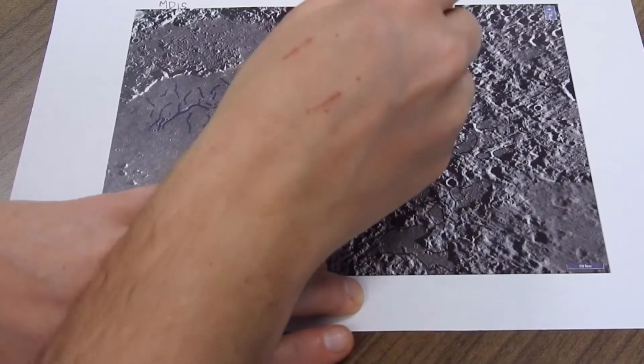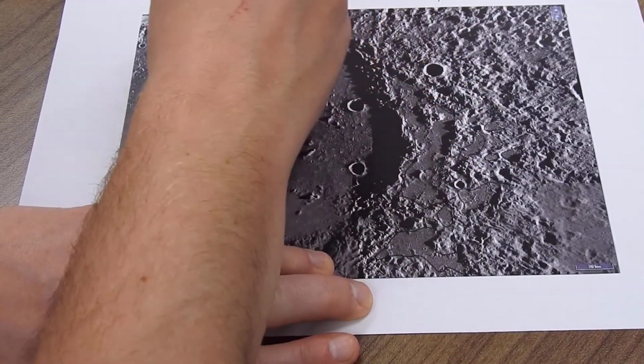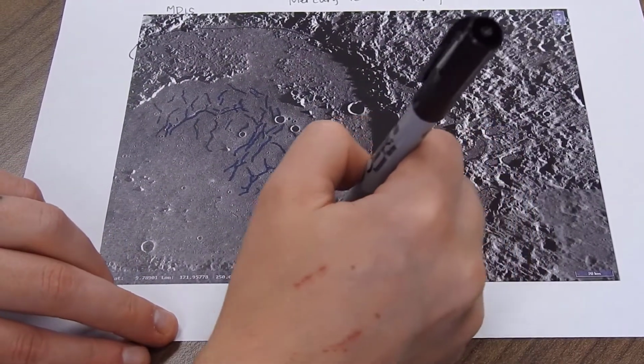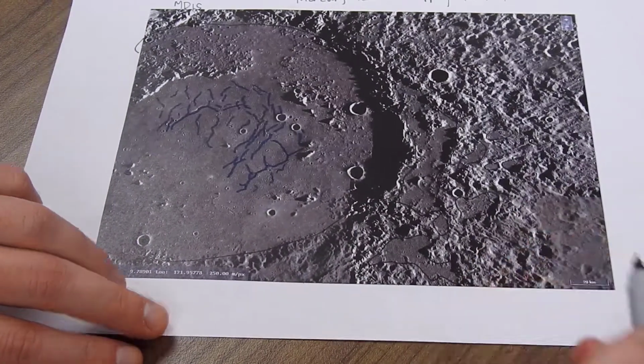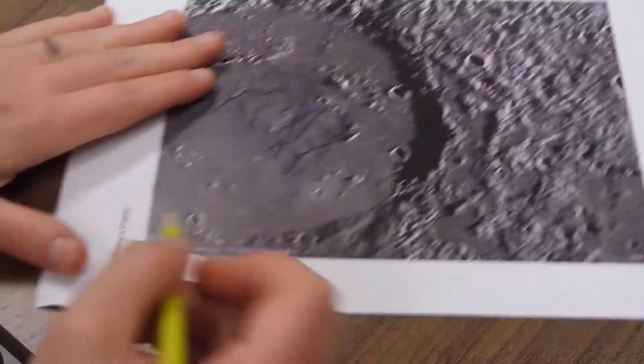Okay, so it's all this outer area. I don't know anything that's going on out here. All right, so I'm going to color this one in yellow.